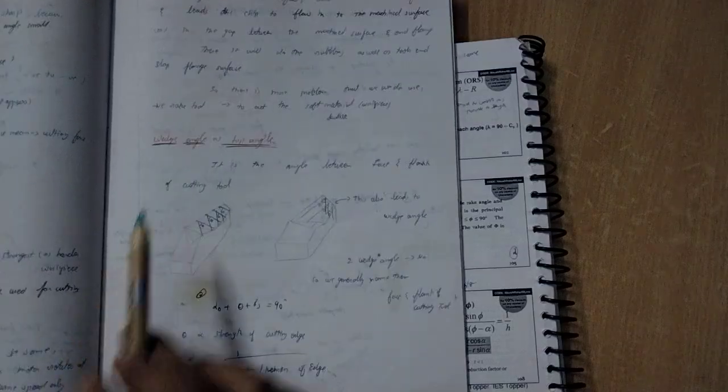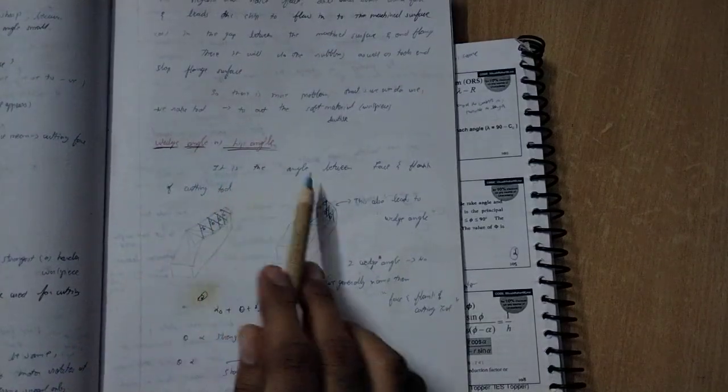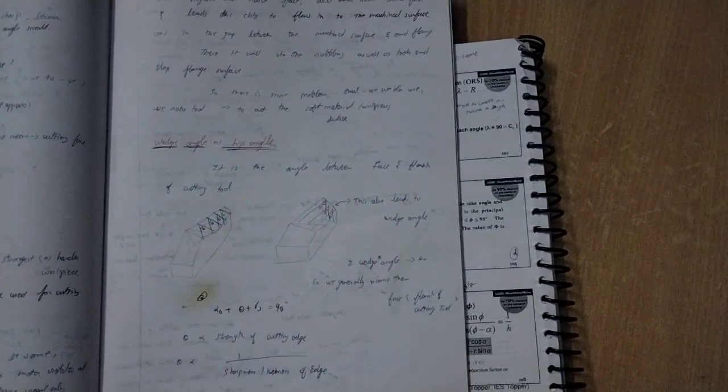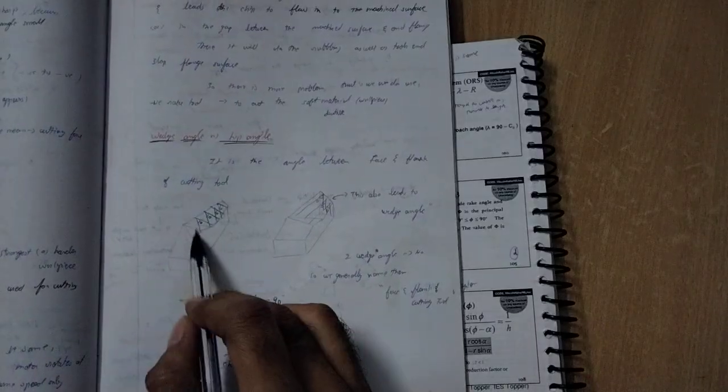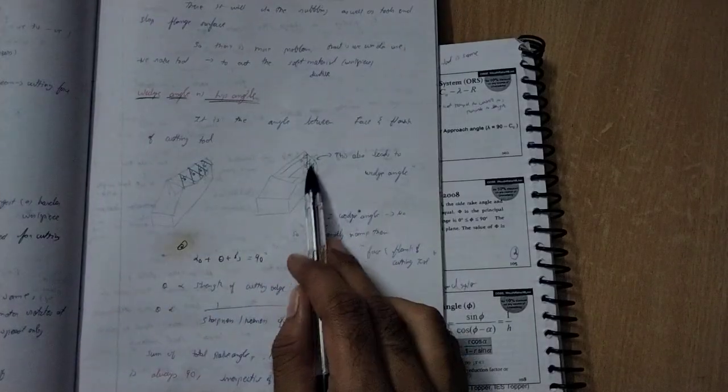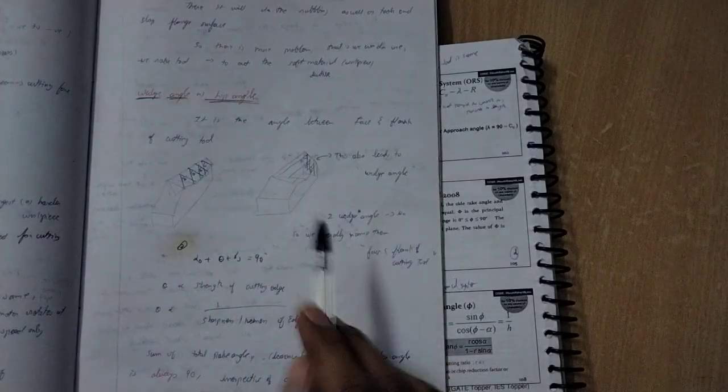I think you can understand. So wedge angle or lip angle is the angle between the face and flank of the cutting tool. So this is the entire thing, just a normal thing. This is also a wedge angle, this is also a wedge angle. So two wedge angles, definitely both are the same.